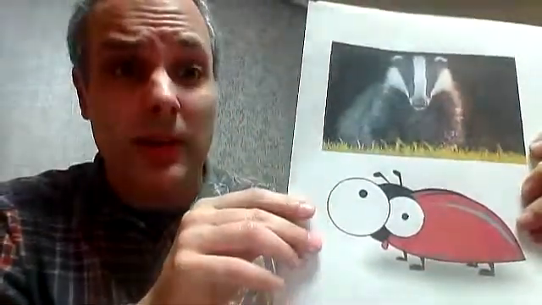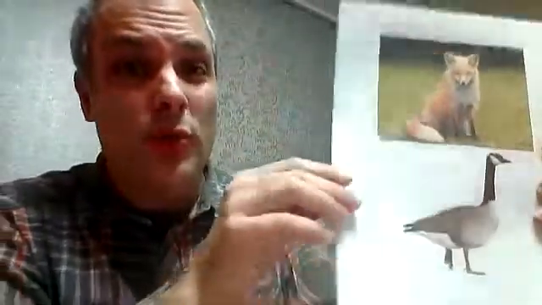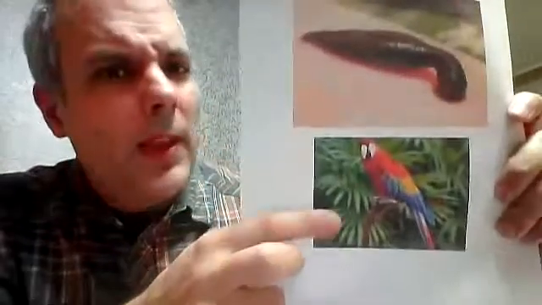Badger. This is a badger, and this is a bug. Crab. Crane. Crow. Dog. Yeah, we're gonna do dog, but dog is gonna be a verb. Fox. Goose. Okay, this is a pig, but this is a boy pig. So we're gonna call him a hog. H-O-G. Hog. Horse. And this is a leech. The parrot is going to be at the start of the second lesson.